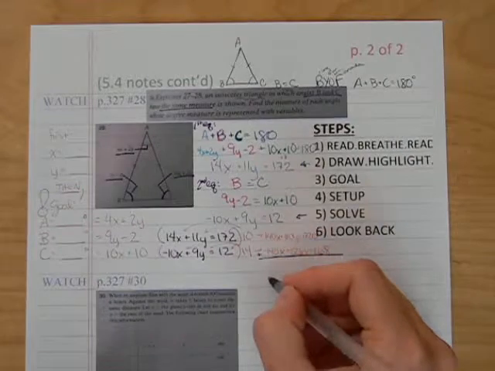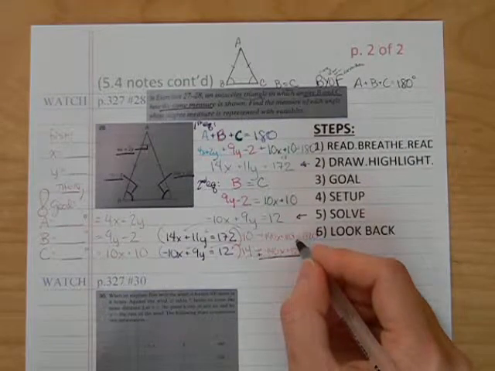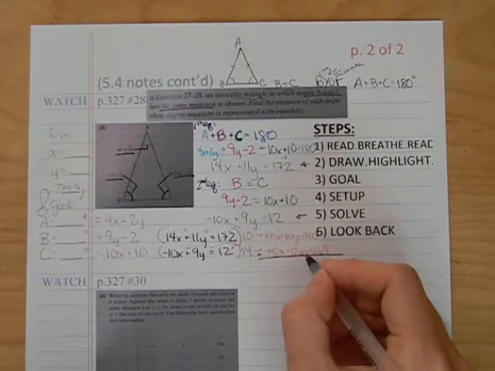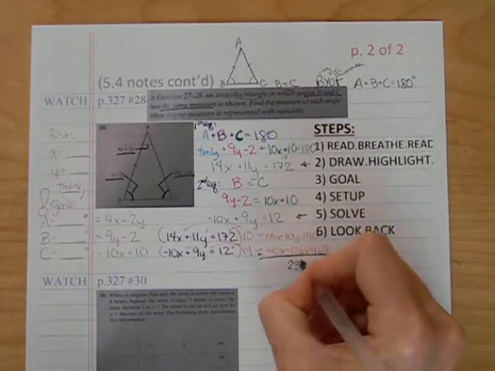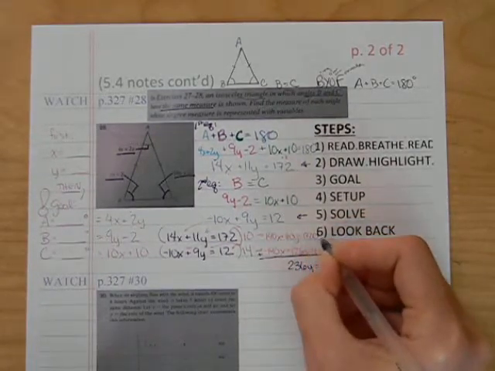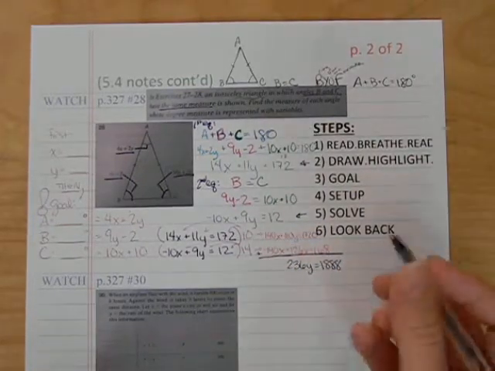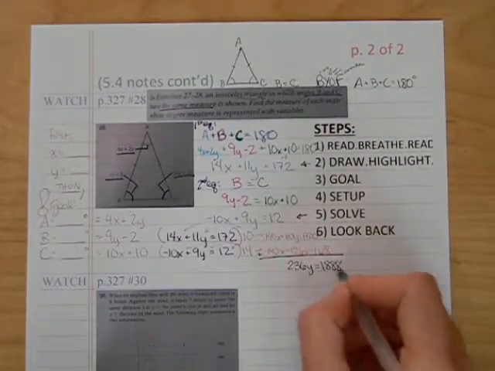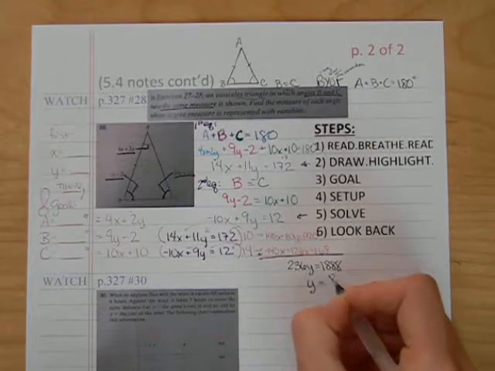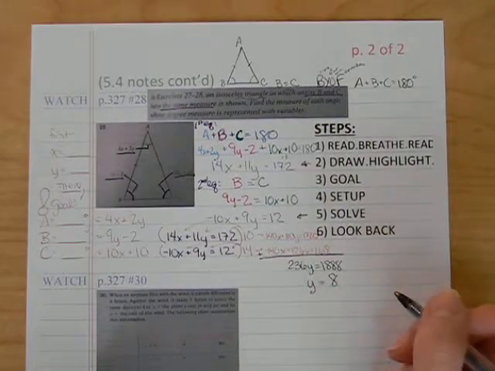And when I do, the x's fall out. That was expected. The 110y plus the 126y gives you 236y. The 1720 plus 168 gives you 1,888. And then you divide both sides by 236, and you actually get a pretty nice number. y is equal to 8.